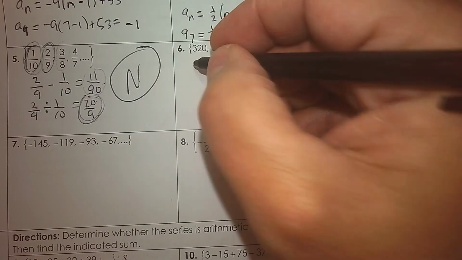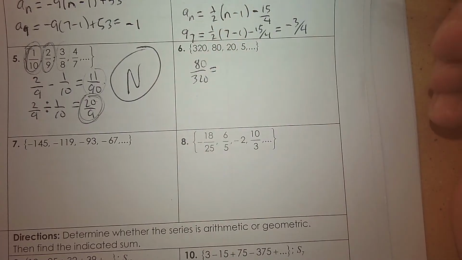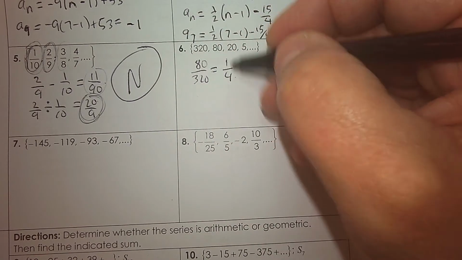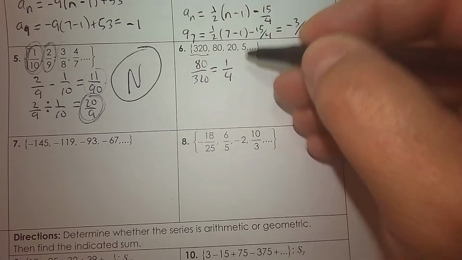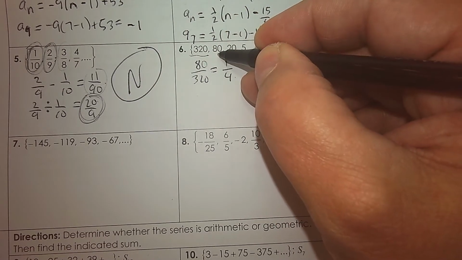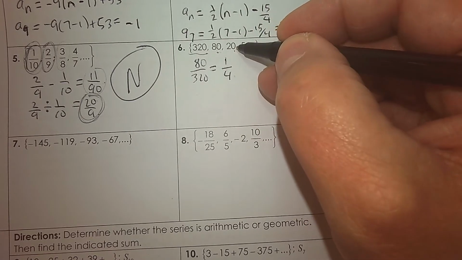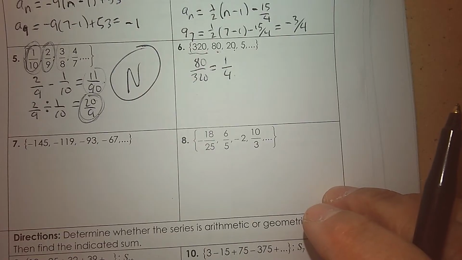So if you go 80 over 320, what's the ratio? 1/4. And if you take 1/4 times 320, what answer do you get? Is that good enough? What's 80 times a quarter? 20. What's 20 times a quarter? We got to make sure it works, right? All the way through? Awesome.